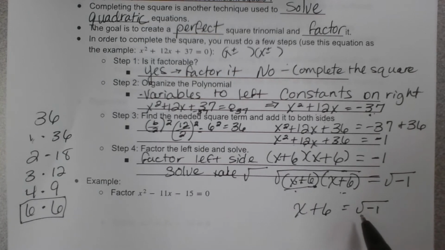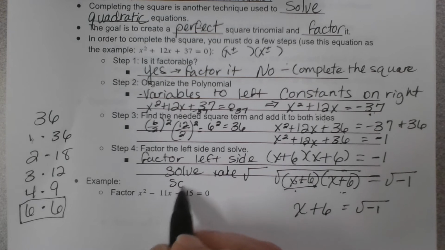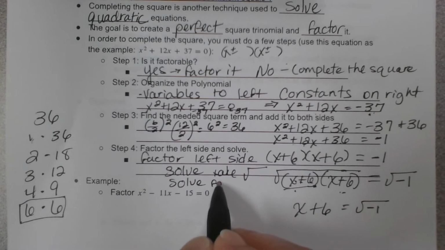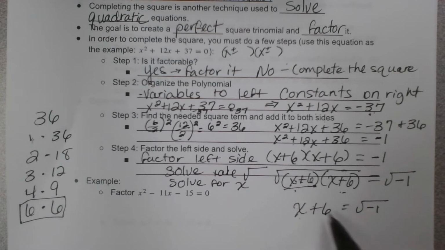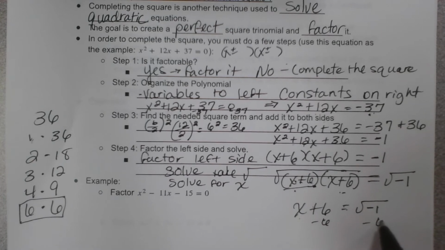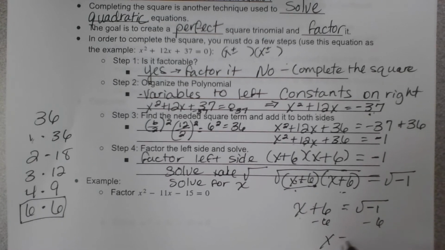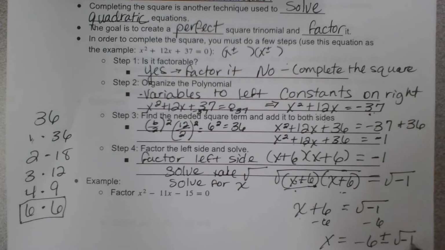Now I want to solve that. Last step: solve for x. At this point, I'm going to solve for x. So I've got x plus 6 equals something. I'm going to move that 6 to the other side and find out that x equals negative 6 plus or minus the square root of negative 1.